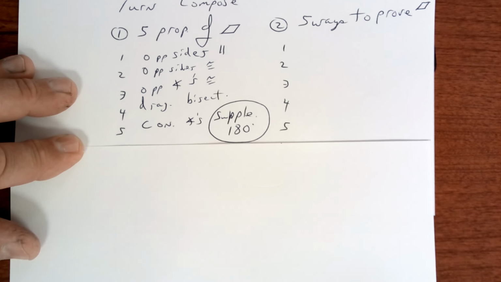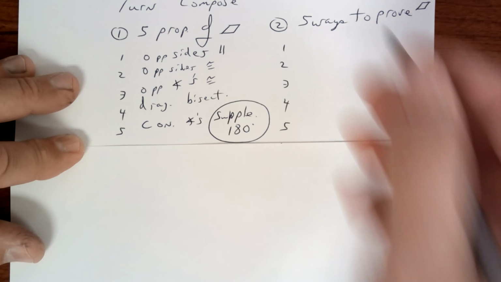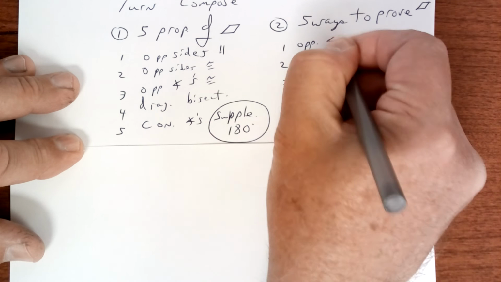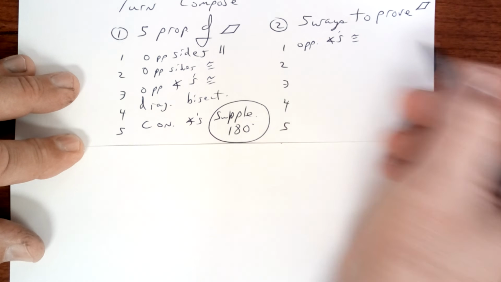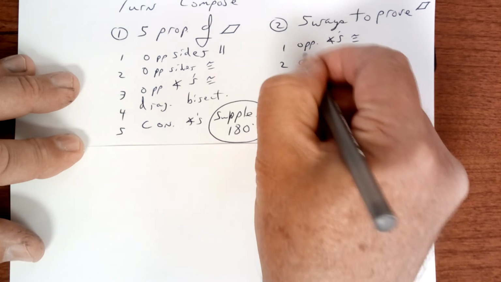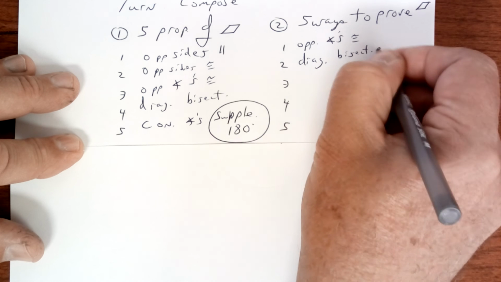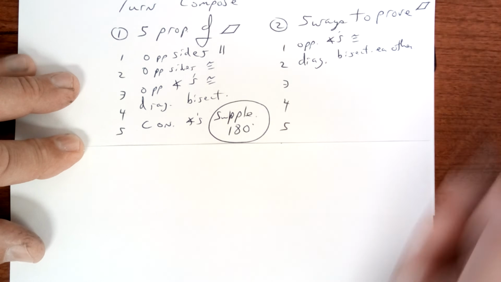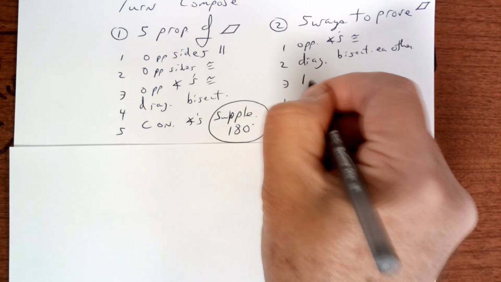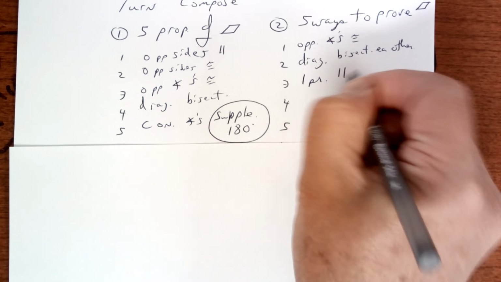The 5 ways to prove it is show that opposite angles are congruent, show that diagonals bisect each other, show that one pair of sides is parallel and congruent.